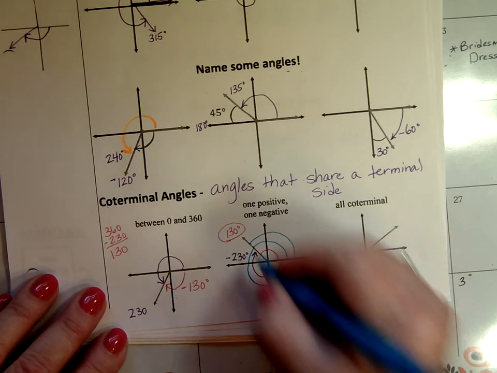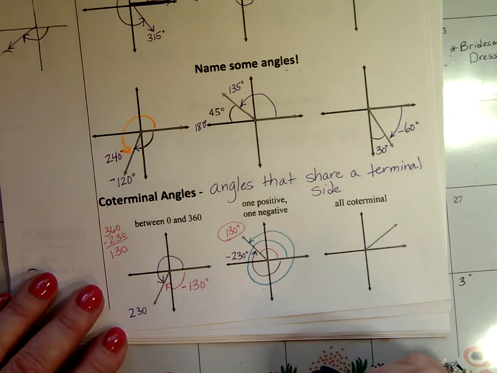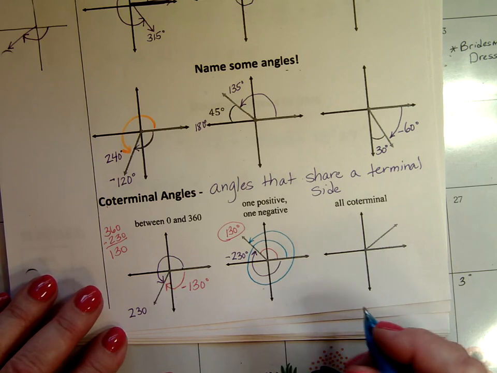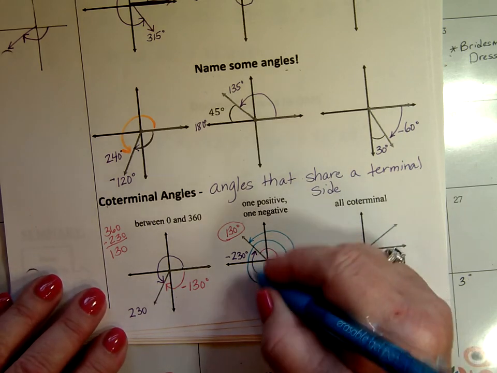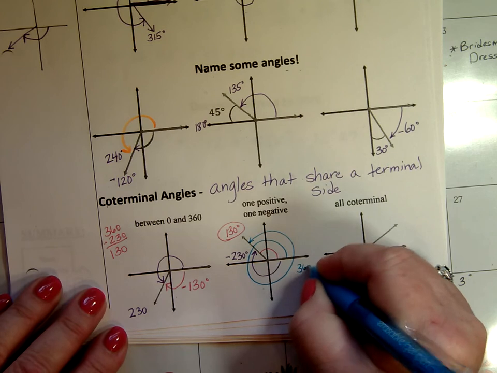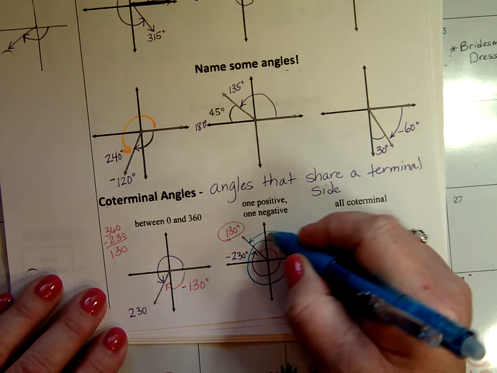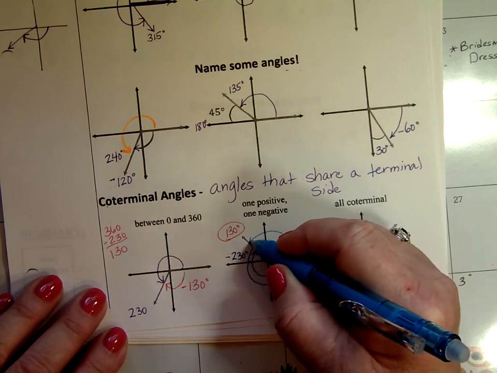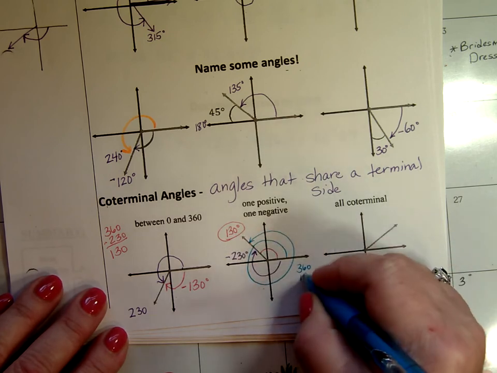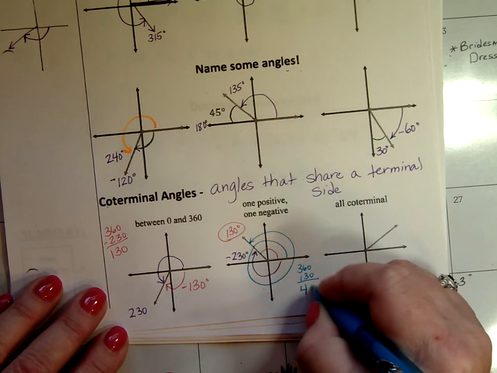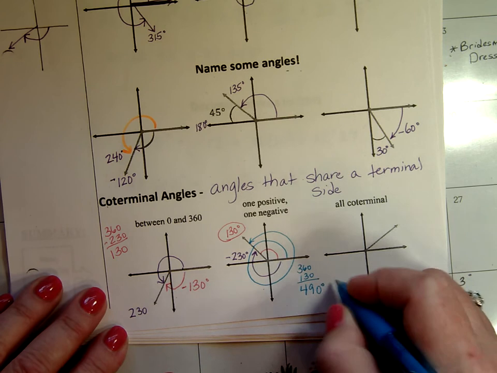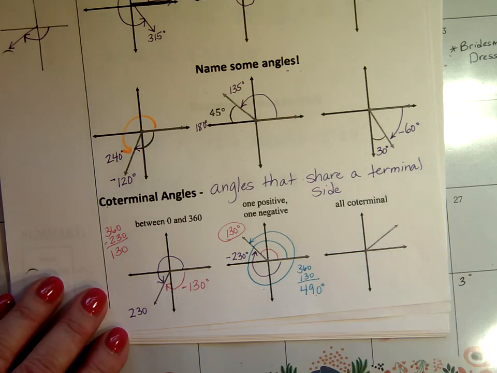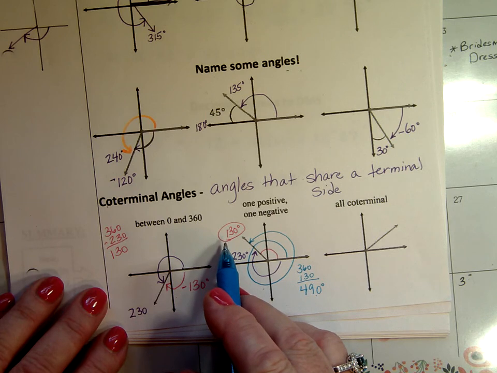And so then the question is, how far did you go? Well, I went a full circle. I went 360 degrees, but then I went this much more. Well, that's 130 more. And so my number is 490. That's my positive angle that's different than the original angle. So I had to go around a full circle more in order to get there.